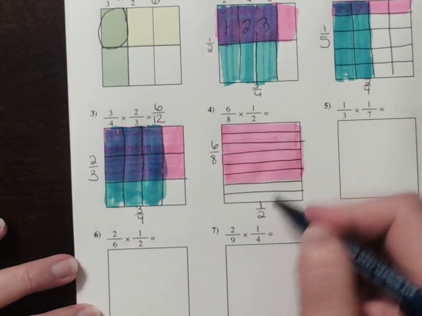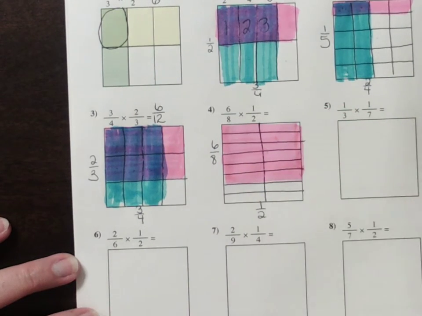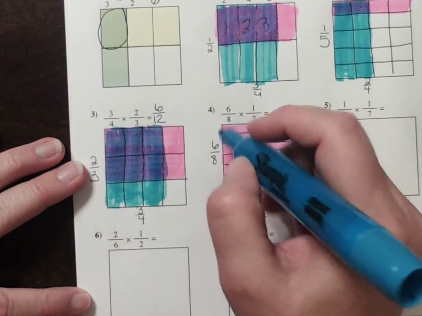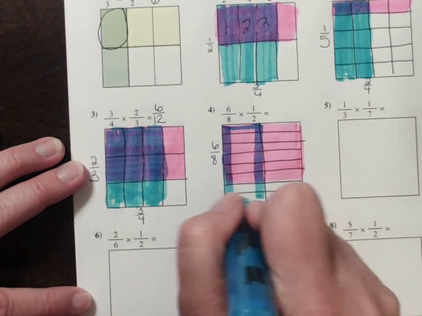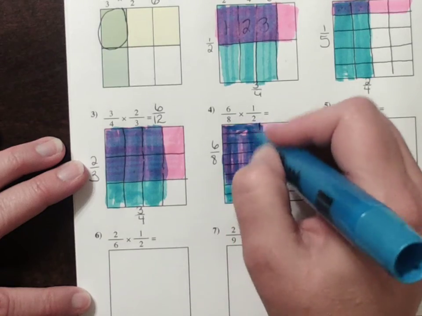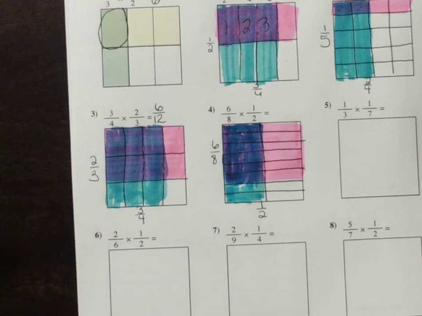Now I'm going to split it in half. So one line from the top to the bottom. And I've got to shade the half. And remember, you shade from the top all the way down to the bottom. And yes, I know we're coloring over. That's the point. We're trying to find which parts are colored over.